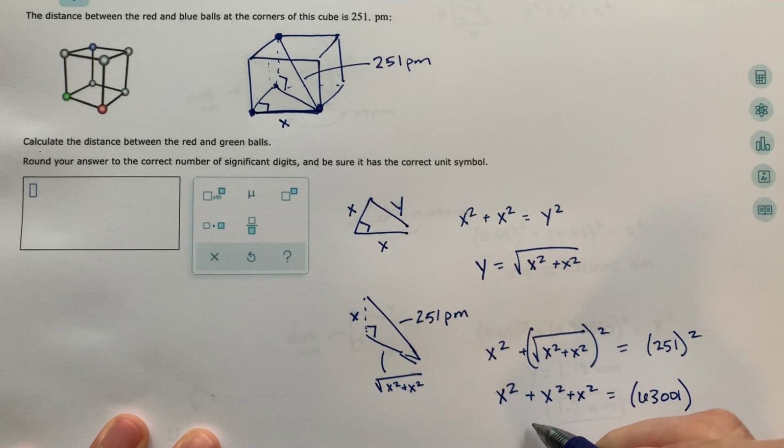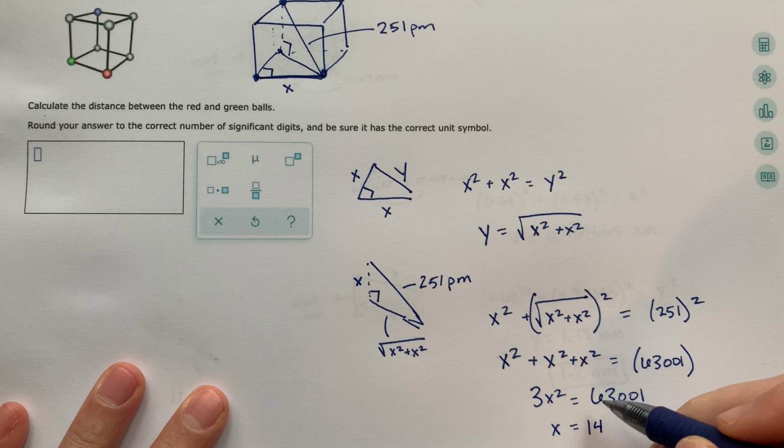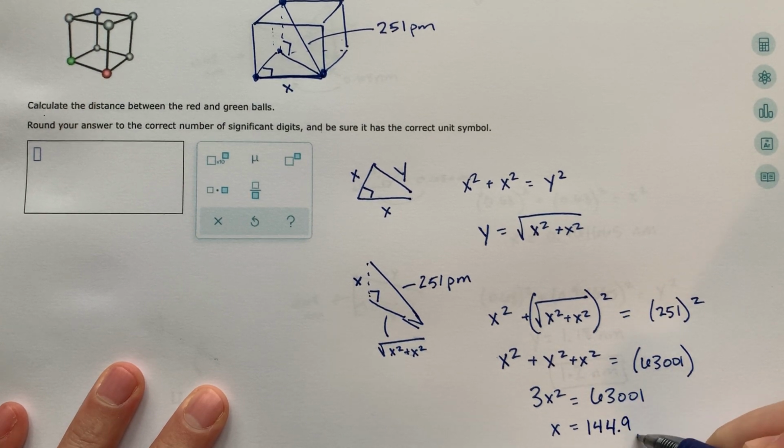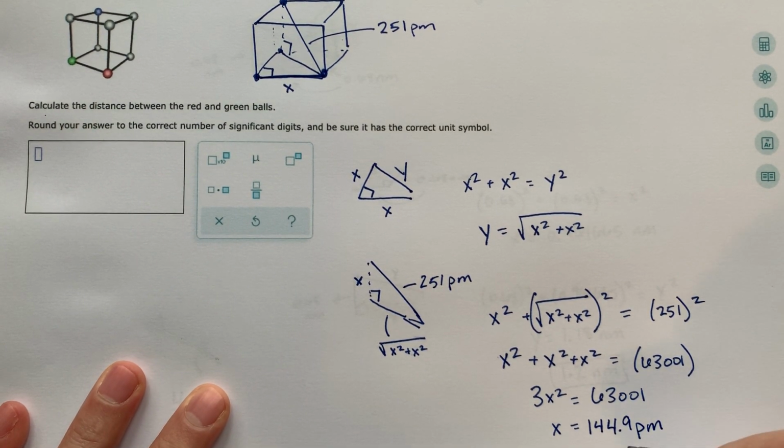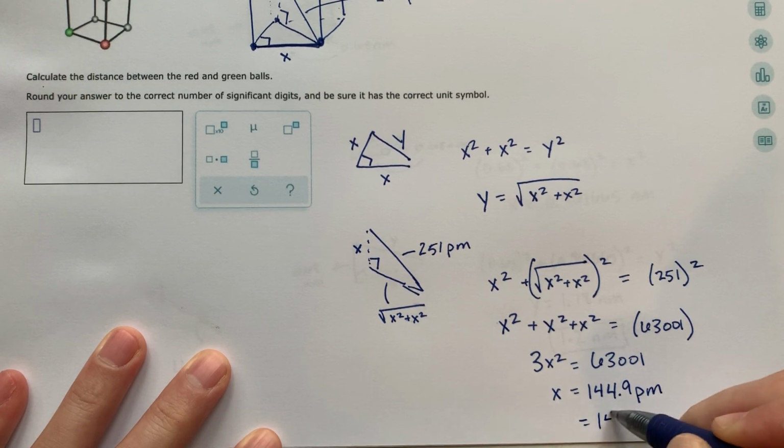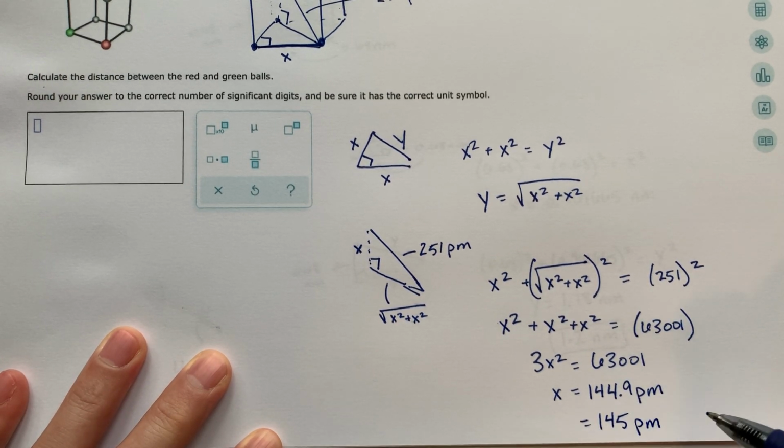This we can combine to 3x squared equals 63001. And then just finish solving this for x equals 144.9 picometers. We're going to round that to 145 picometers. So that is my answer.